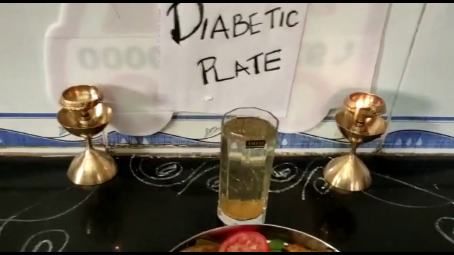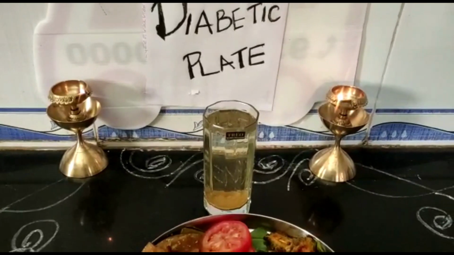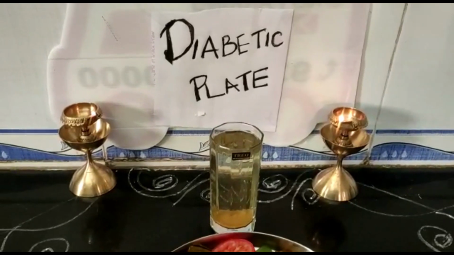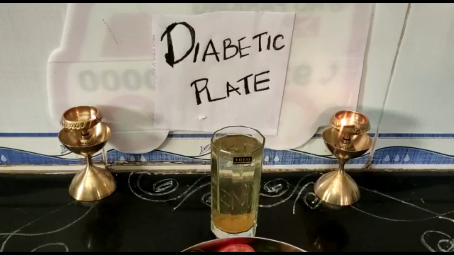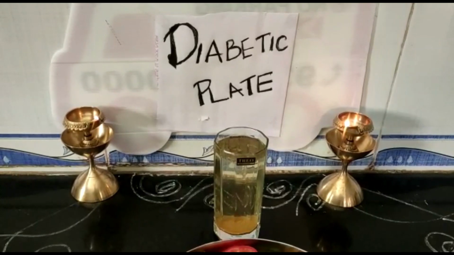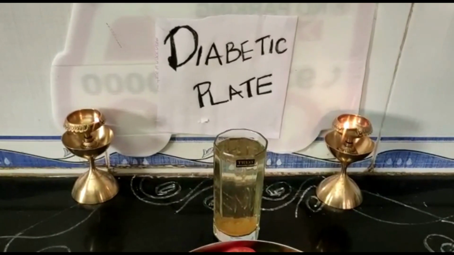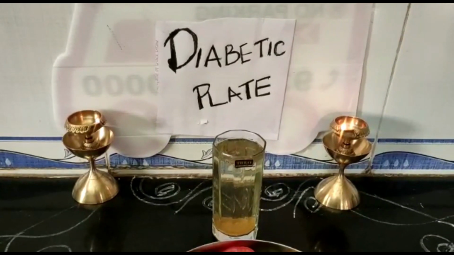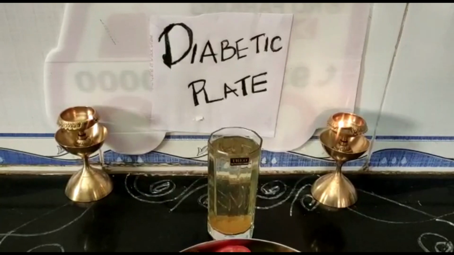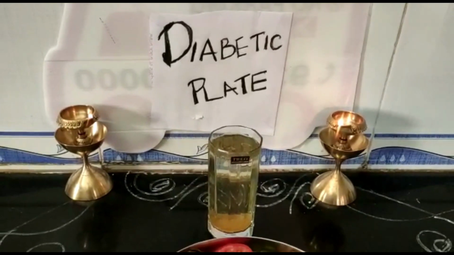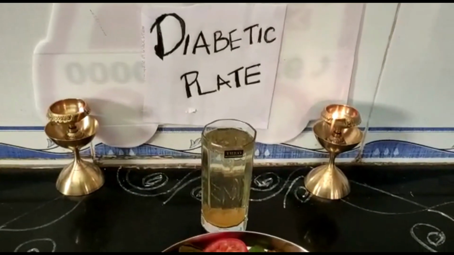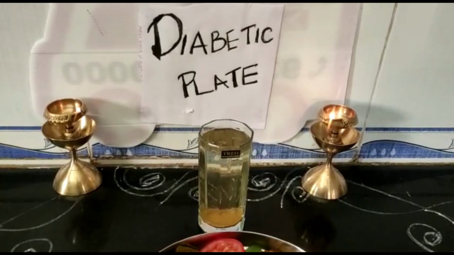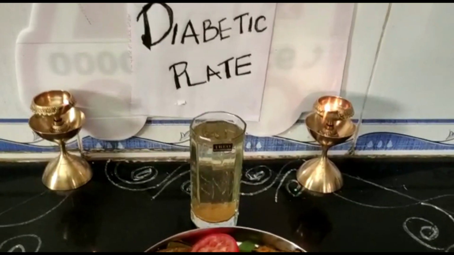First, the water. Water plays an important role in a diet. Here I have taken plain water with 10 grams of fenugreek powder. Fenugreek powder plays an important role in controlling the sugar levels. You can have buttermilk with fenugreek powder or unsweetened coffee or tea. Please avoid all the carbonated beverages or fruit juices because they spike the blood sugar levels.